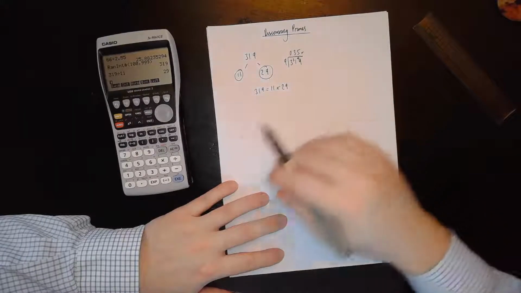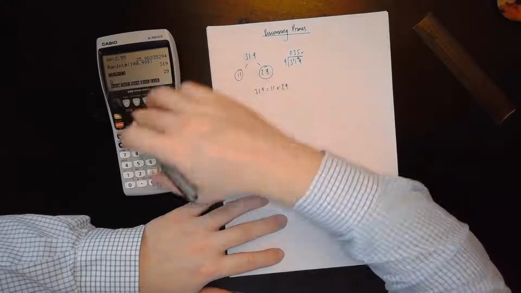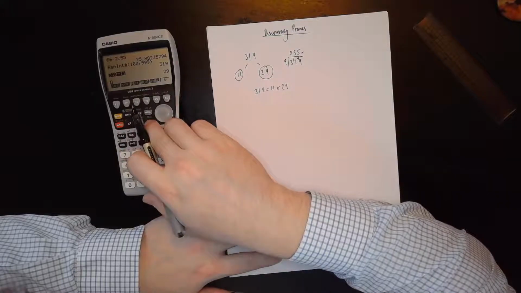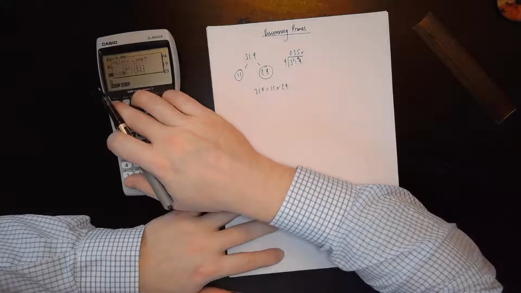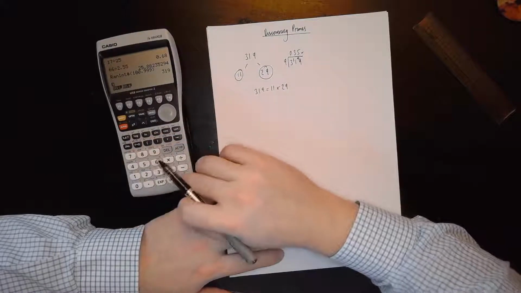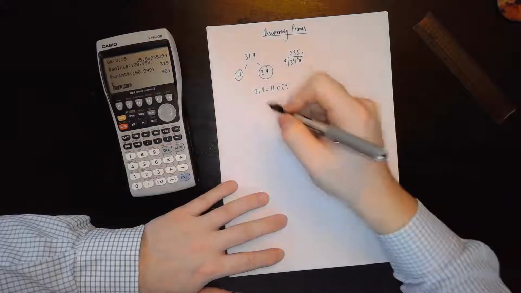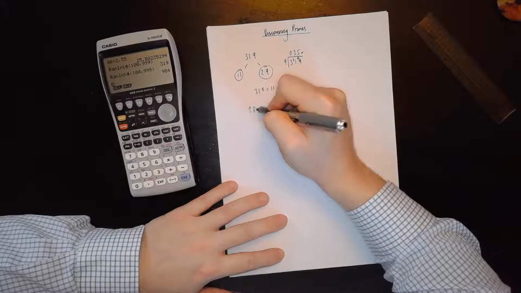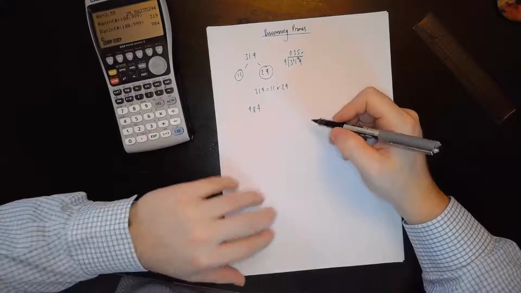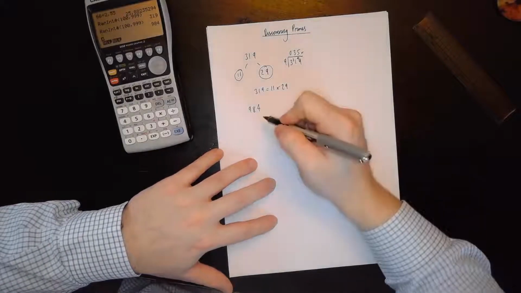Okay, let's do another random number. So let's delete, and generate a random integer between 100 and 999. That's given us 984. Well, we definitely know that's not prime because it's even. 2 clearly goes into it.